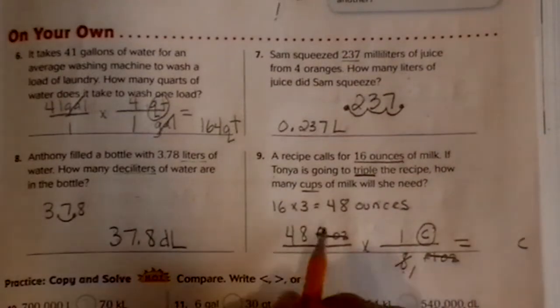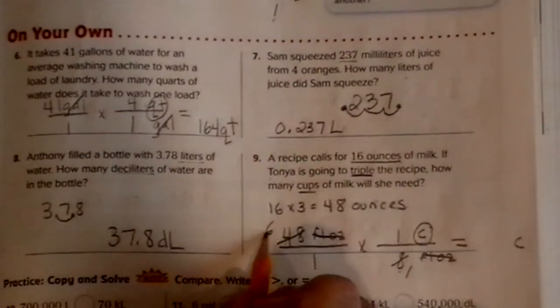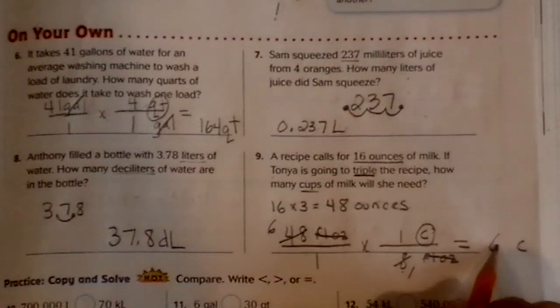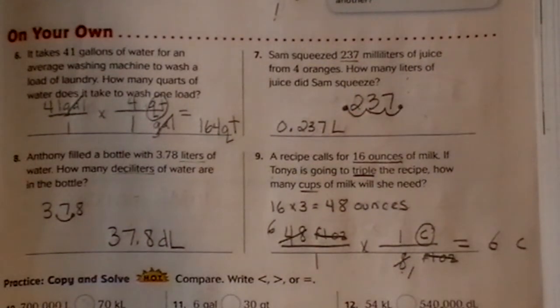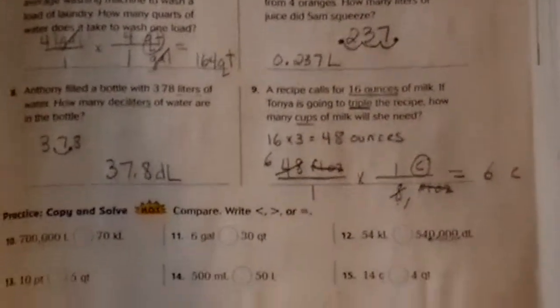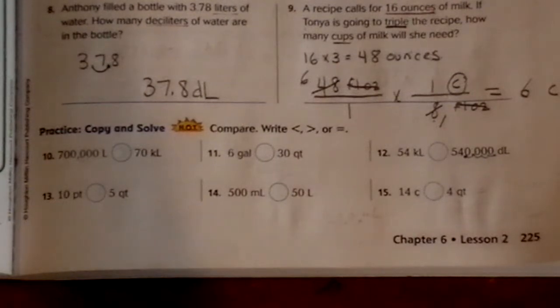8 goes into 8 1 time, and 8 goes into 48 6 times. So that gives me 6 cups. All right, I'm going to slide up here a little bit so we can see the bottom of our book. And we're just about finished with this lesson.